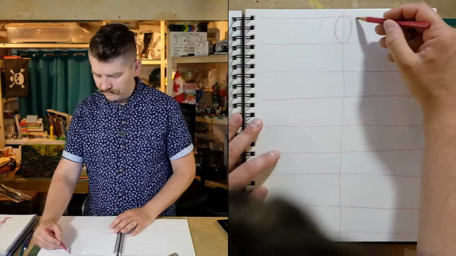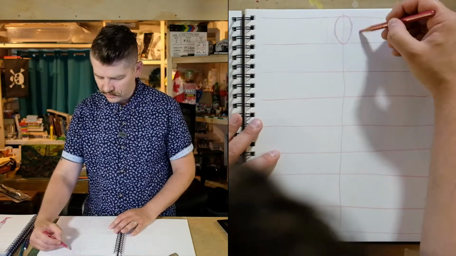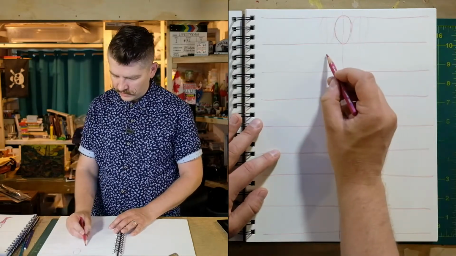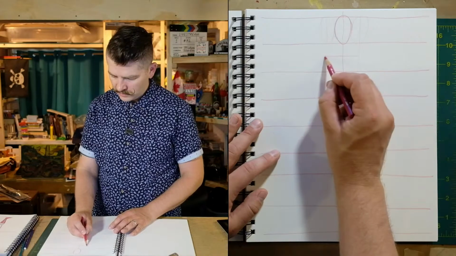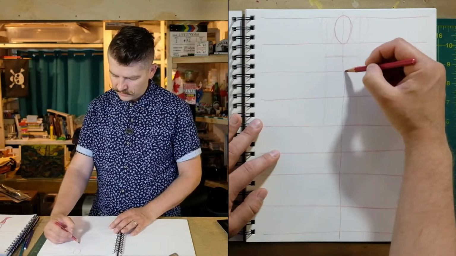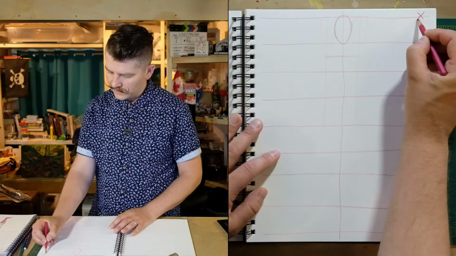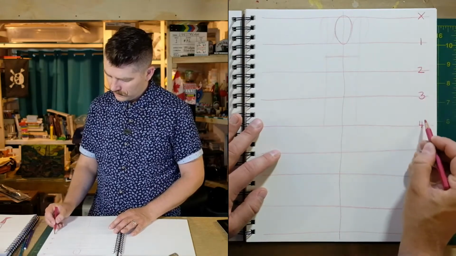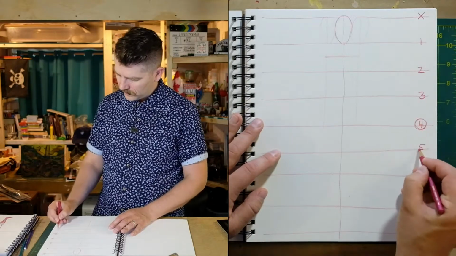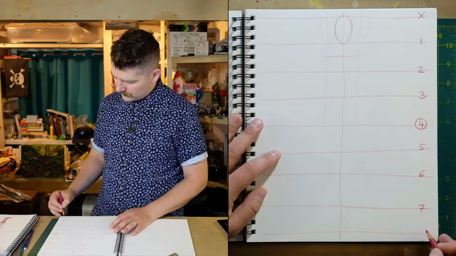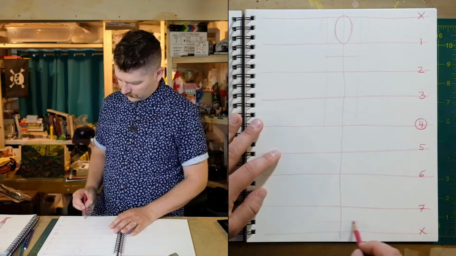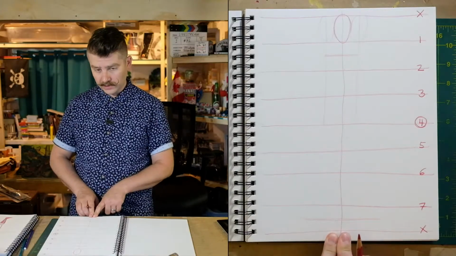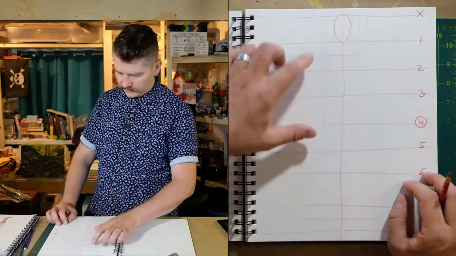So we talked about doing 2 heads, dividing each in half, and that's going to tell us how wide this figure is for the torso. Halfway through here between, oh, I forgot to label these, so I'm going to X that out. Go 1, 2, 3, 4. So 4 is the middle. 5, 6, 7. And the heroic male figure is 8 heads tall. We're doing a female figure, so it's a little bit shorter.